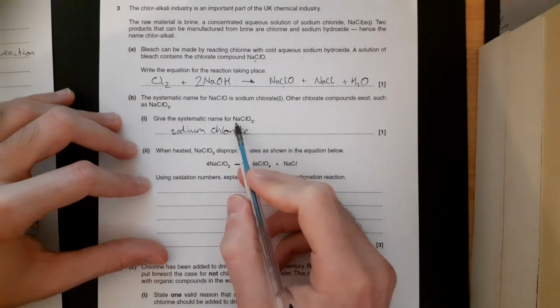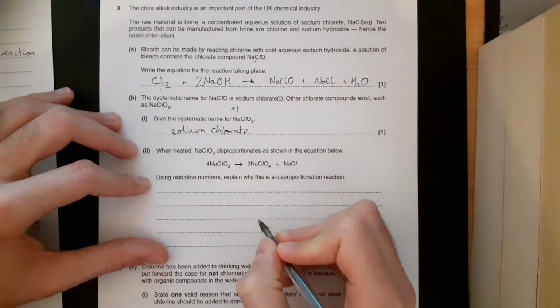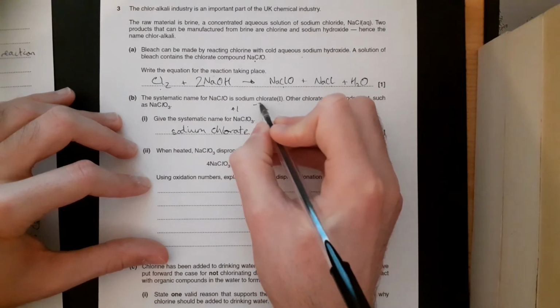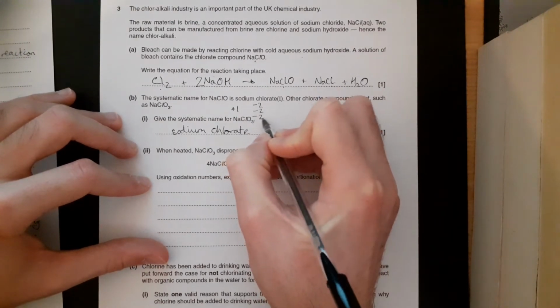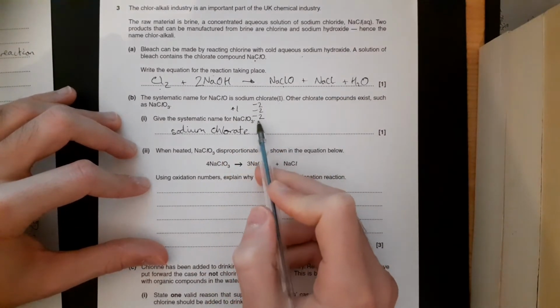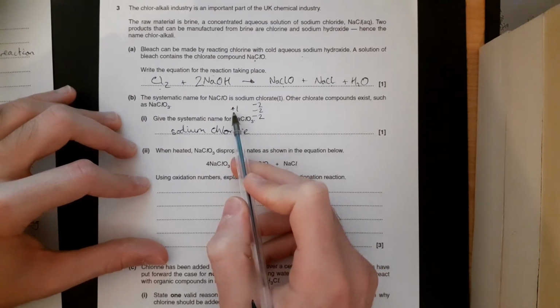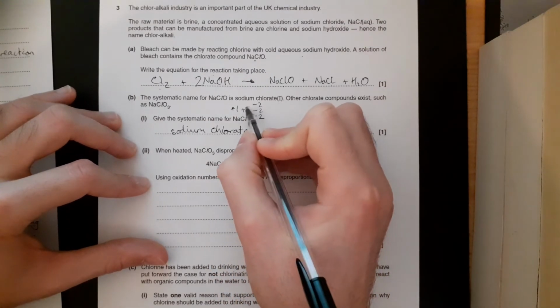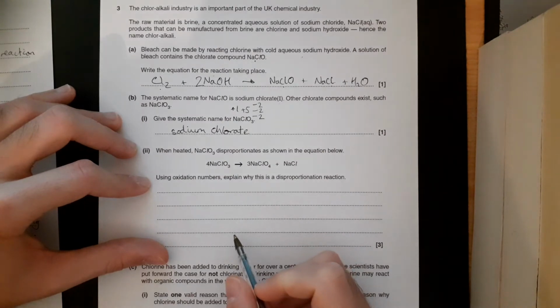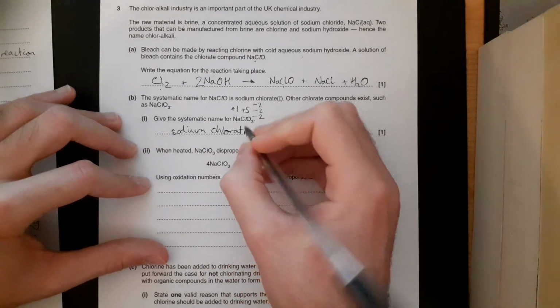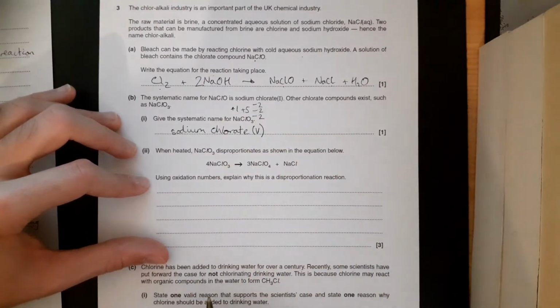So what are we going to have? Sodium's oxidation number is going to be +1. Oxygen is -2, but there are 3 of them. -2, -2, -2. So that's -6. +1 is -5. So the chlorine must be in oxidation state +5 to get it to balance out. So this is going to be sodium chlorate(V).